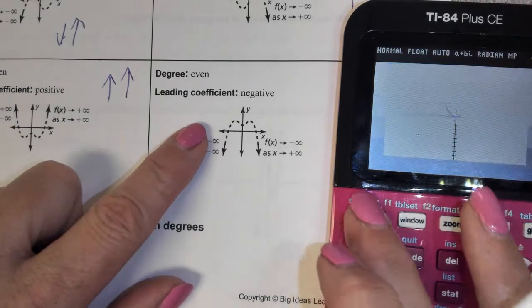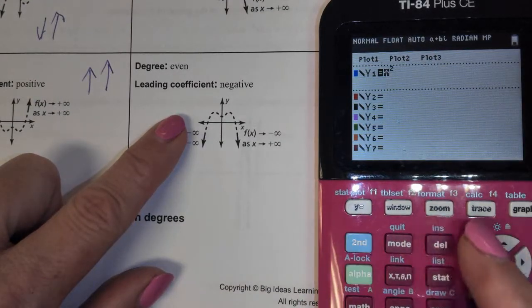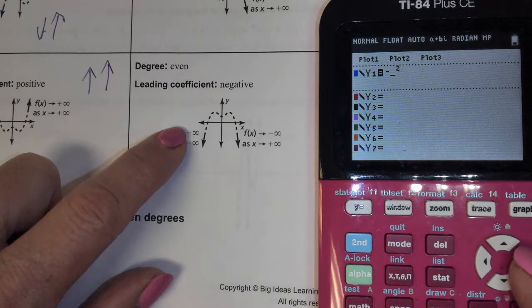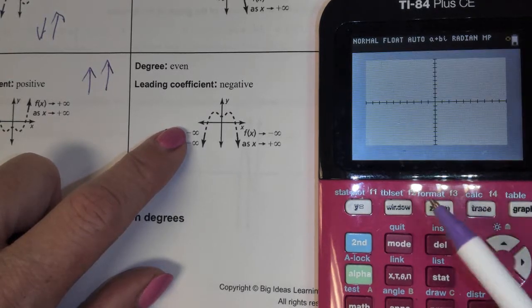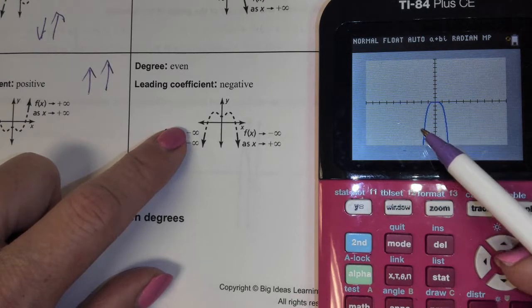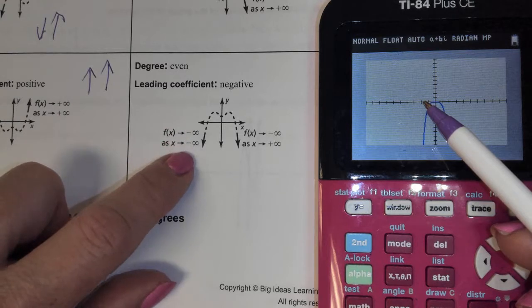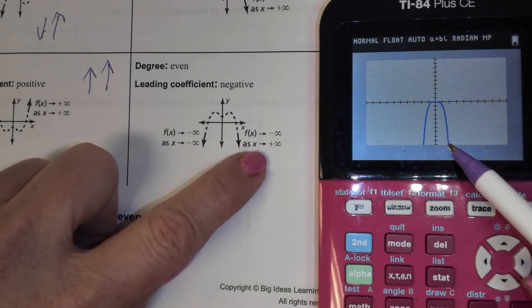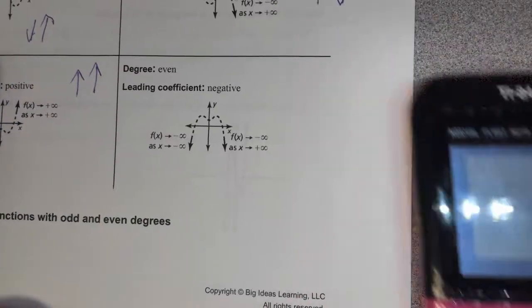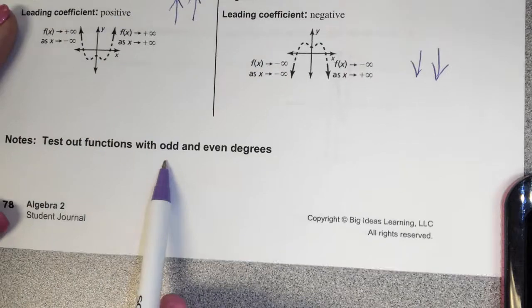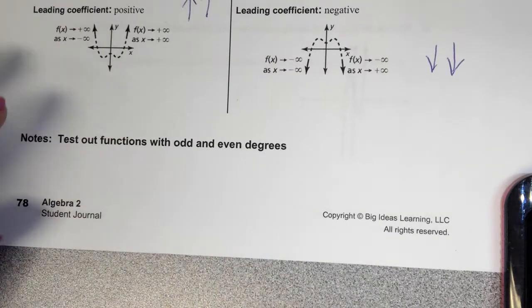And then what if I put a negative in front of here? What's it going to do? Reflect it over, not y, x-axis. I'll change this to a 4. And look what happens. Y is going to negative infinity as x is going to negative infinity. Y is going to negative infinity as x is going to positive infinity. So that's this situation. Alright, we already did this. Test out functions with odd and even degrees.